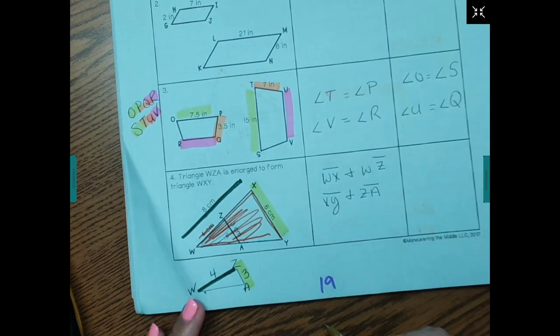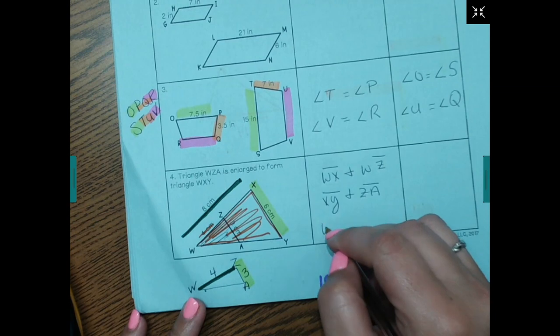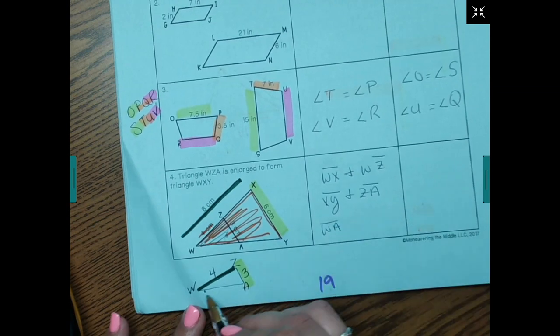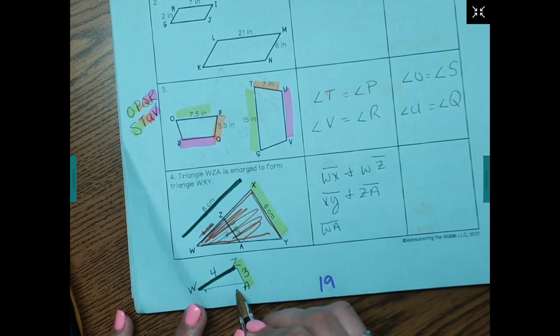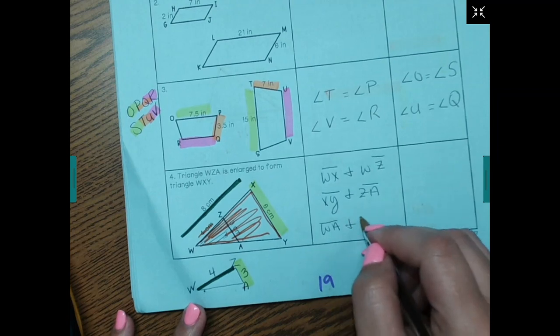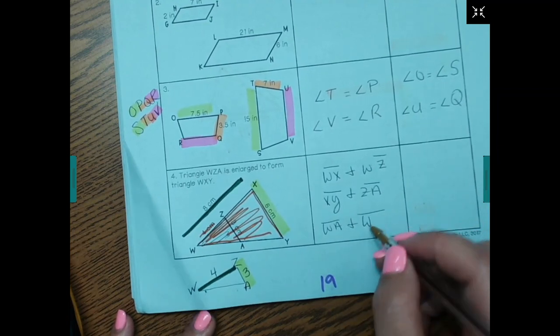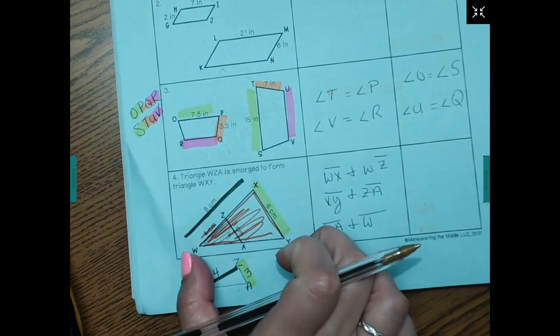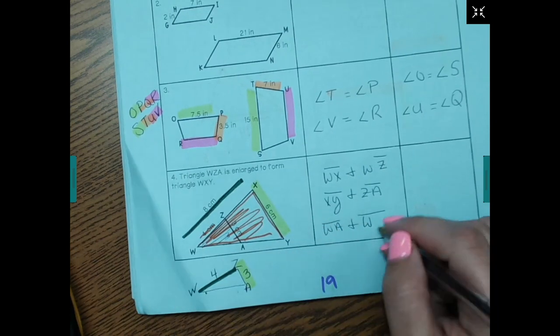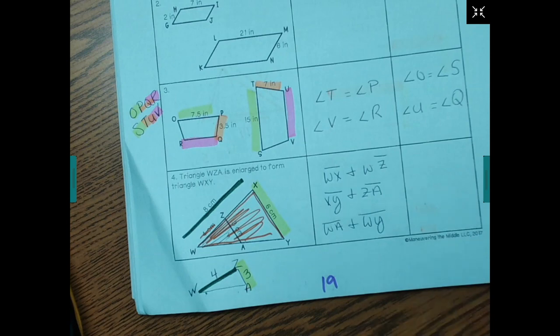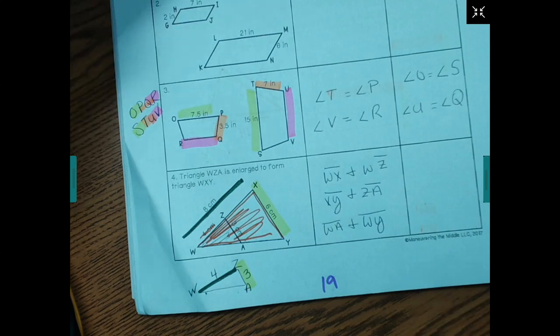And then finally, WA is going to be with what? WA goes with what? WY. Okay. If you can do that, then the proportion part is easy. That is the hardest part, is making sure you know what goes with what. Okay. Next page, we're going to do 2 practice examples.